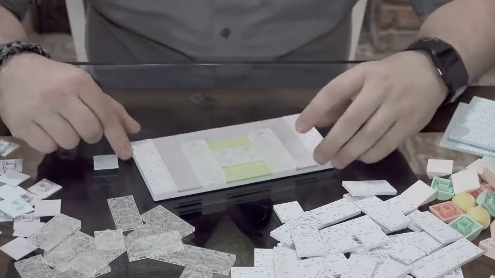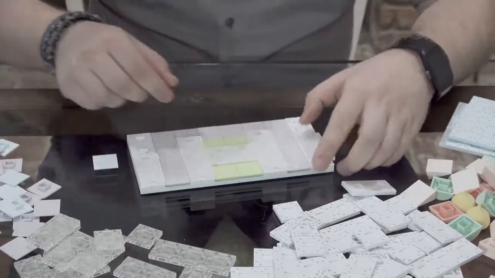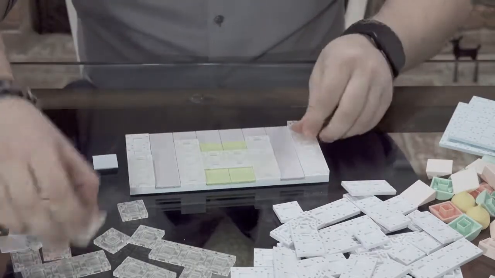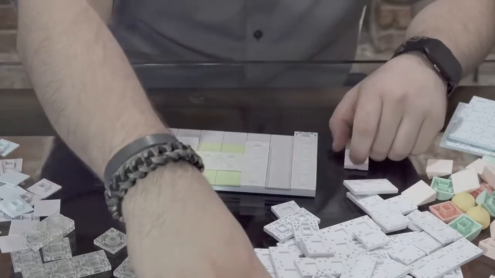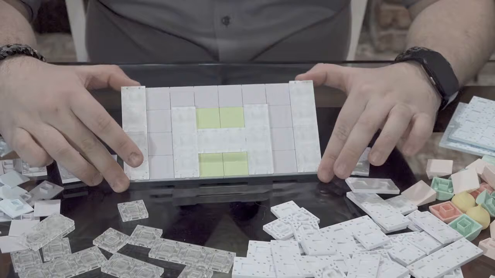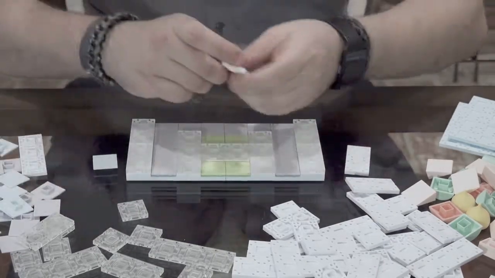Alright, and let's do the same for these on the side. This will be a pretty simple model. Each one of these is at least 1 floor high, so we have that all set in place.